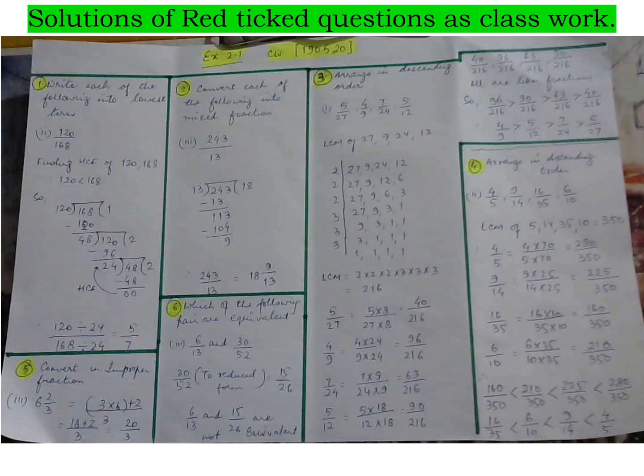Now these are the solutions of the red ticked questions. So first you will do the classwork and then you will proceed to do the homework.